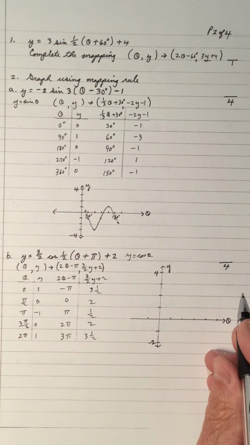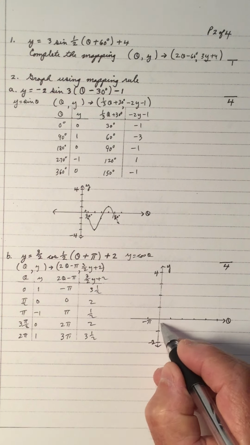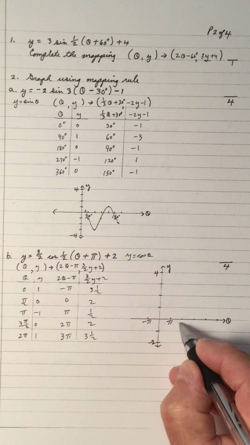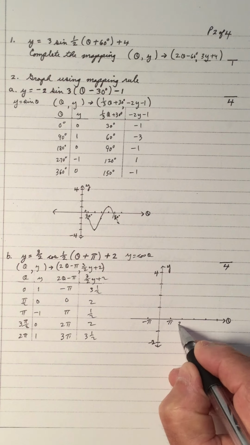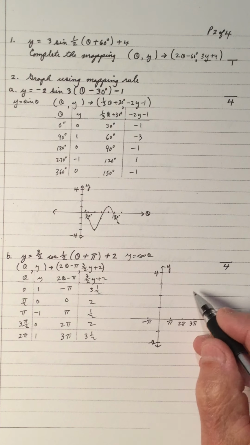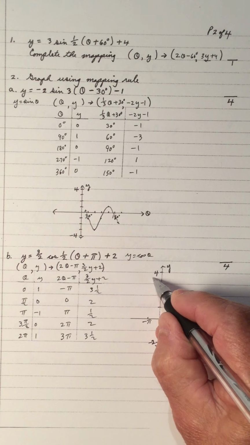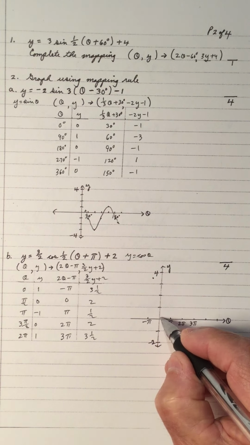And so let's graph these. Negative pi right here, 0, pi, 2 pi, and 3 pi. Negative pi gives me 3.5. 0 gives me a 2.